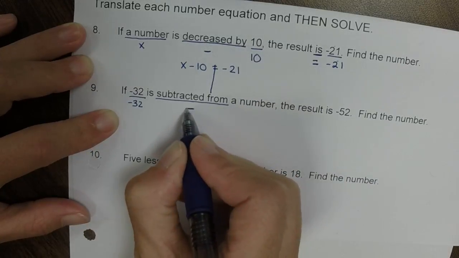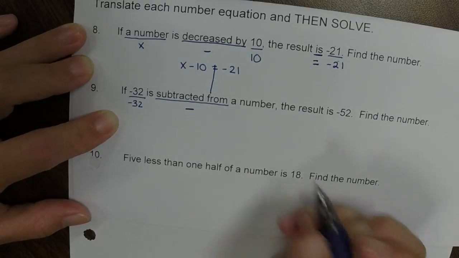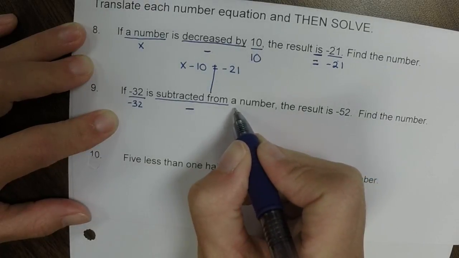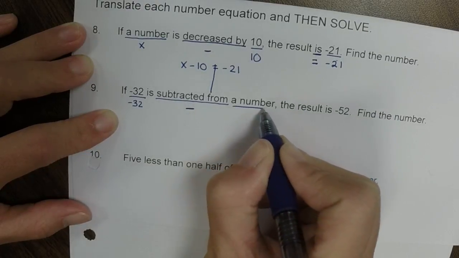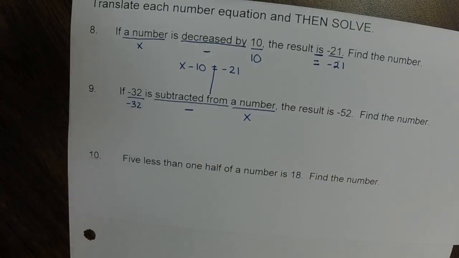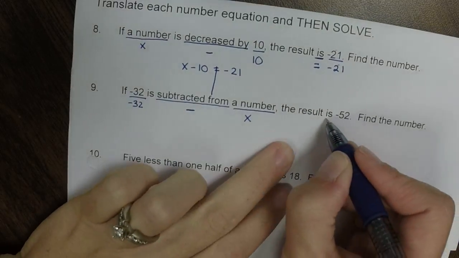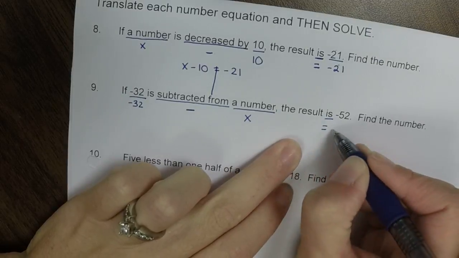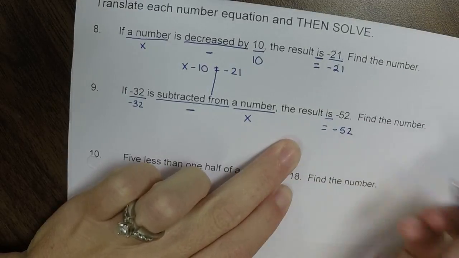So subtracted from is minus, and then you have a number. So this is x. So negative 32 is subtracted from a number, and the result is negative 52.